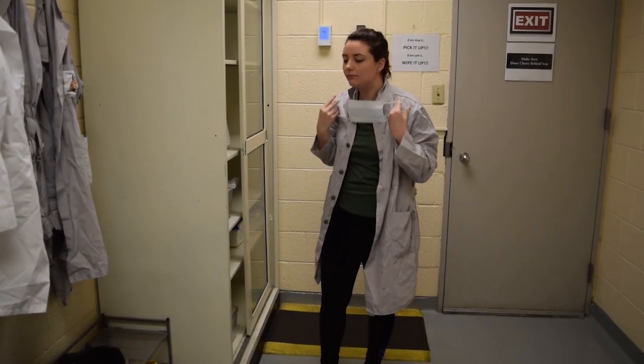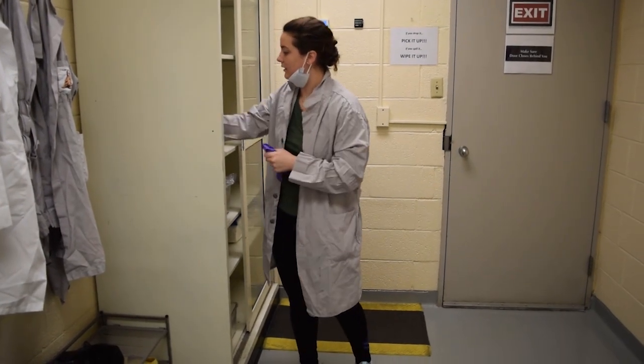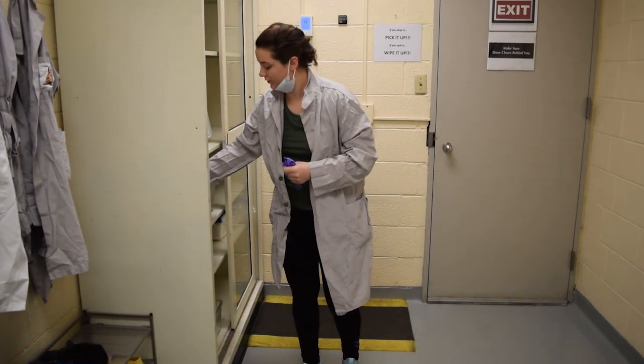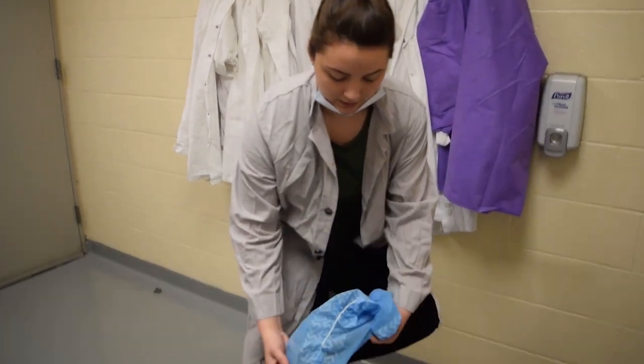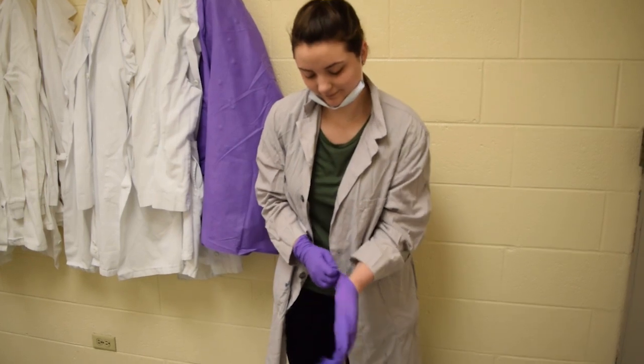So when I first arrive at the animal facility, I put on PPE so we can protect the naked mole rats from our outside environment. It includes putting on a lab coat and a mask and gloves and shoe coverings so we can keep the animal facility very clean.